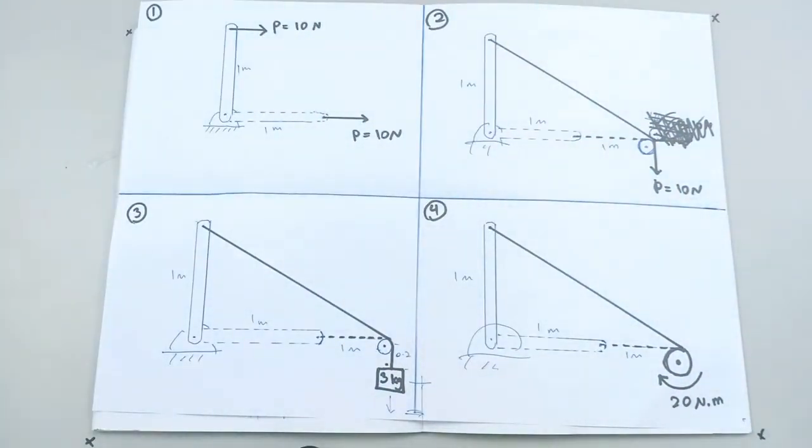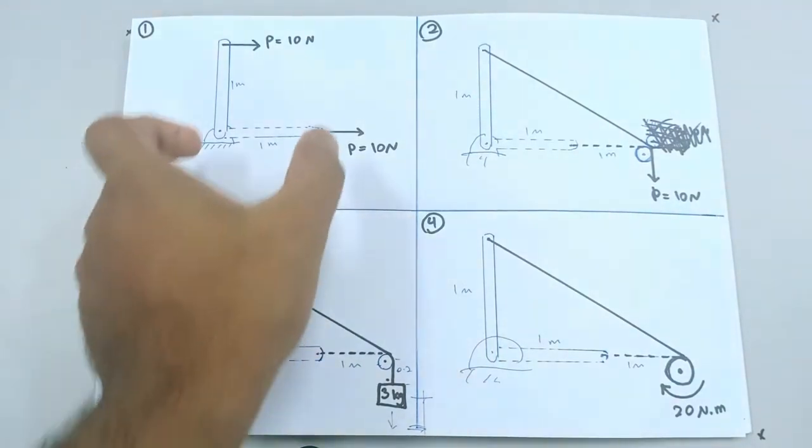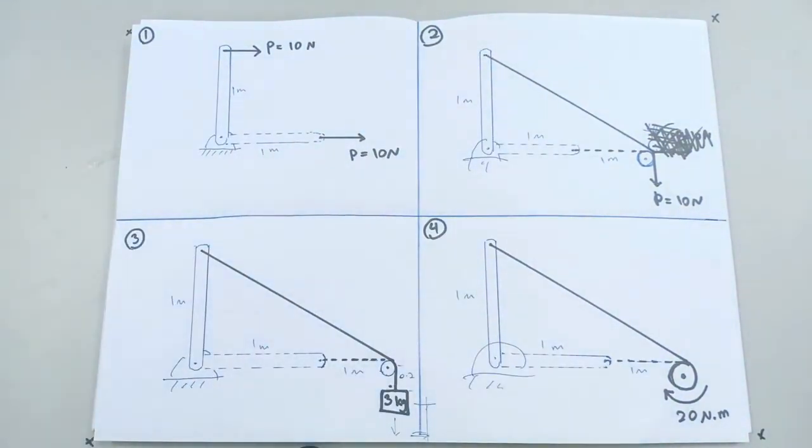So work done by a constant force, the equation is P times S. In this case our S will be this one. S is 1 meter, the distance in the same direction as the P.